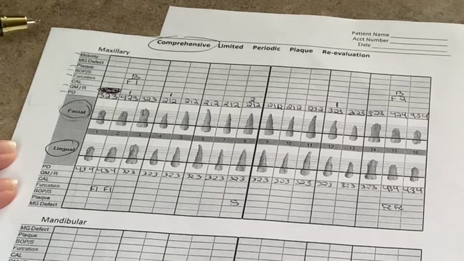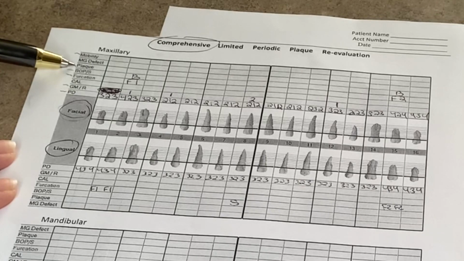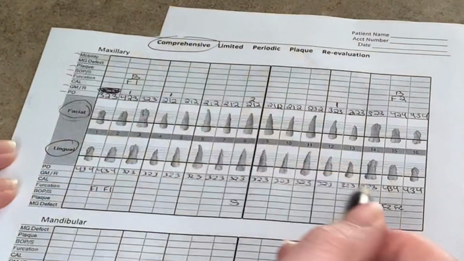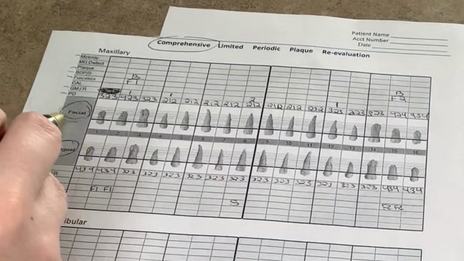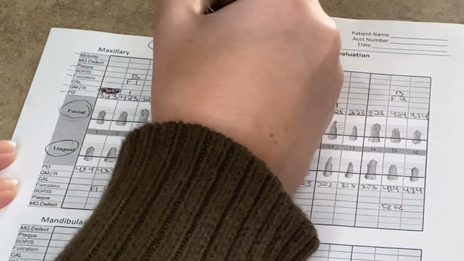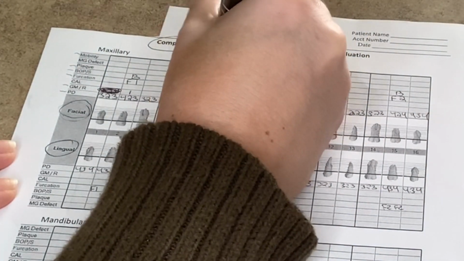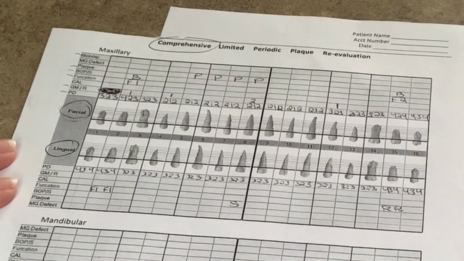And then I put the suppuration on number 8, direct lingual, and that just means pus. Now we're going to go through and put plaque. So you're going to put P's where the hygienist says to put the plaque levels. So she'll tell you a reading. Looks like I put number 5 through number 8 on the facial. There's plaque.